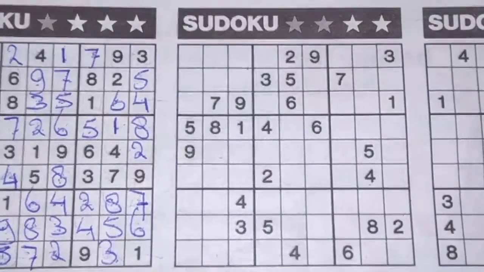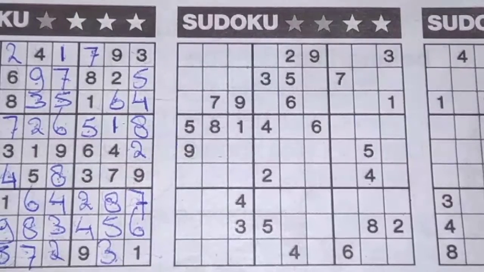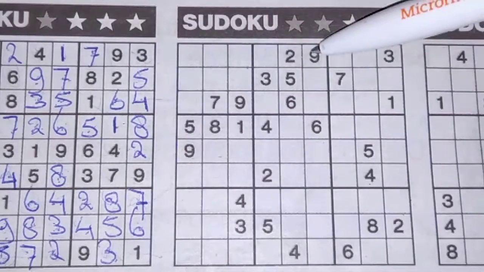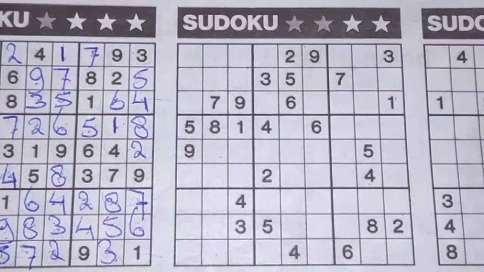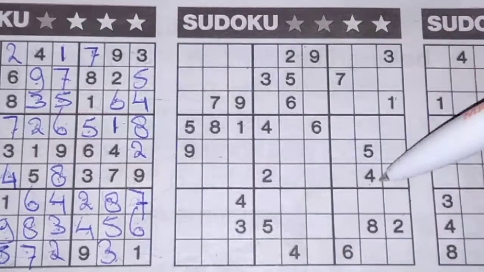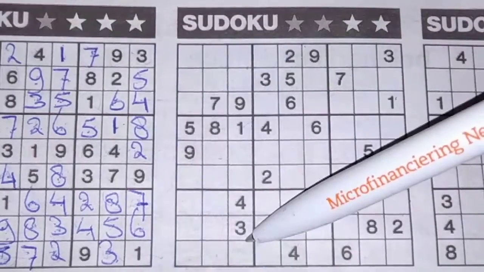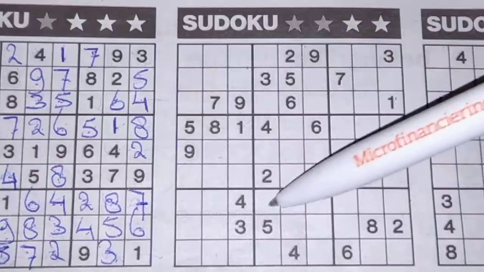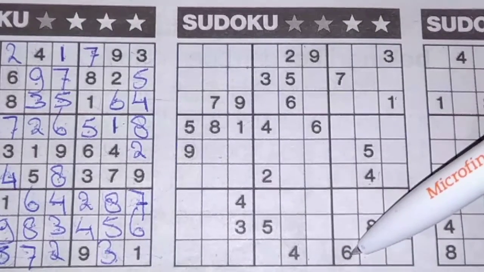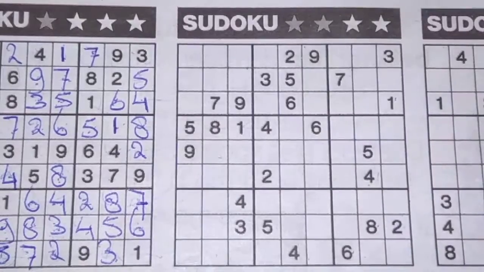The second Sudoku is a Sudoku with 2 stars. And before I start, let me count all the printed digits in this puzzle. So we have 2, these are 5, so 7 plus 3 is 10, plus 4 is 14, plus 3 is 17, plus 2 is 19, plus 2 is 21, plus 2, 23, 24, 25, 26.